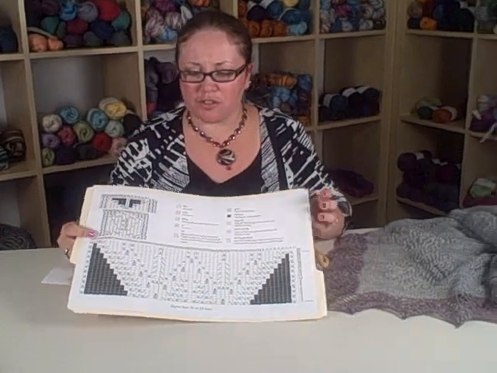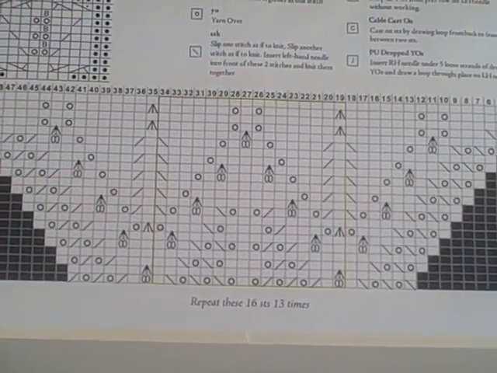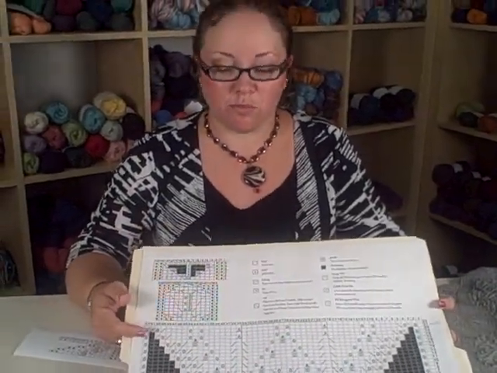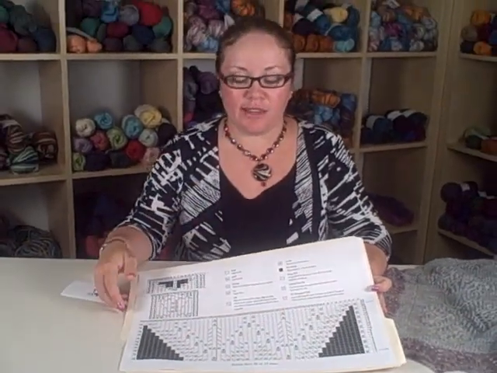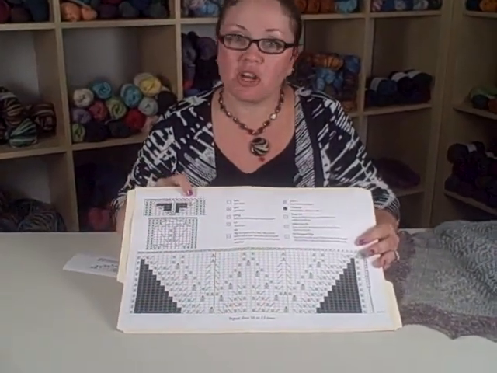A chart is just a stitch by stitch representation of everything you're going to be doing in a pattern. And sometimes you'll have differences in the number of stitches per row, and then you get this no stitch thing, and I'll explain that in just a sec. And sometimes you have some weird shaping going on.